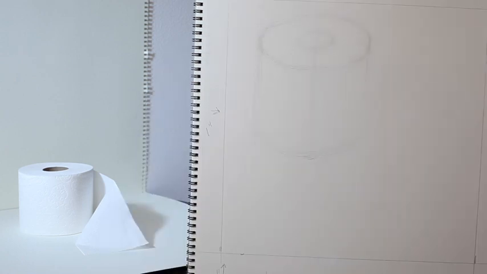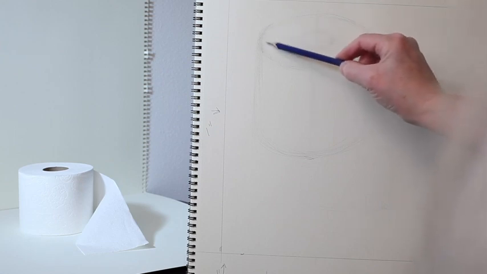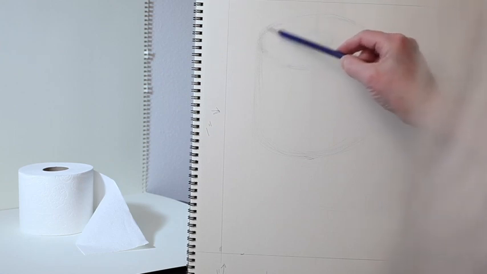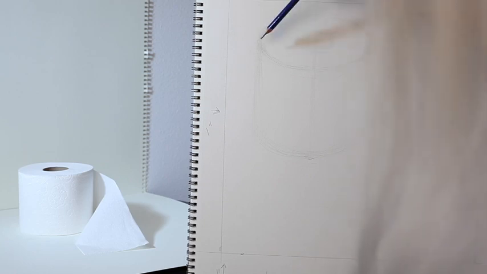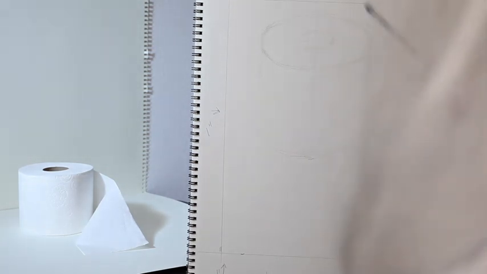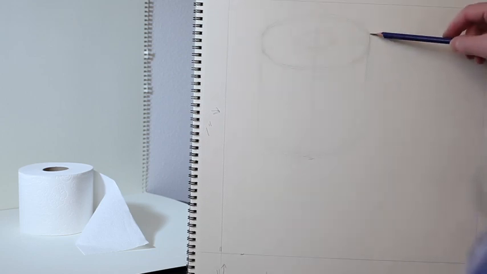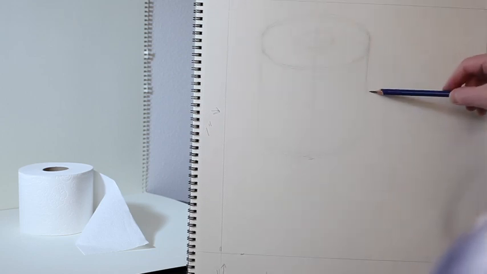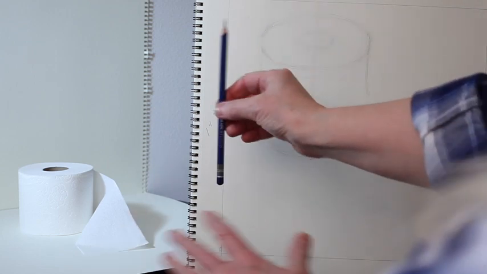Okay, so stepping back and checking out my toilet paper roll, I'm still not 100% happy with this side, and I do want to pull that in a little bit, swing that around there a little bit more. And really you want to perfect your drawing before you start your shading. That's really, really important that you make sure that you get your toilet paper as close as possible to what you're seeing.